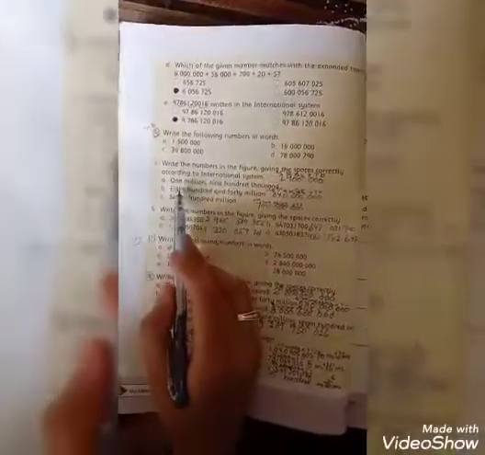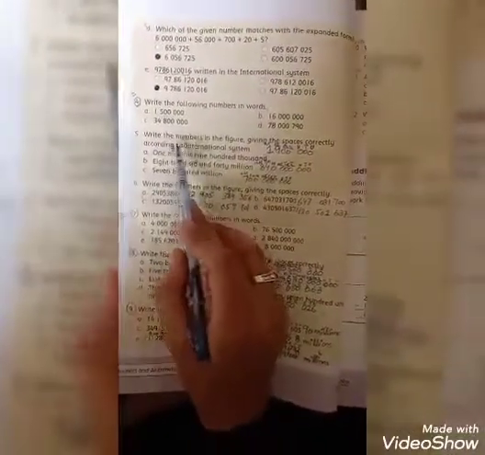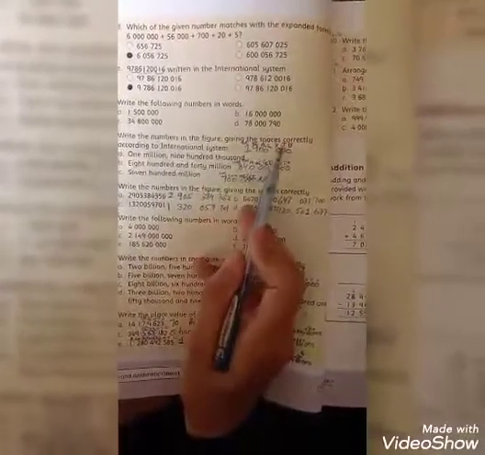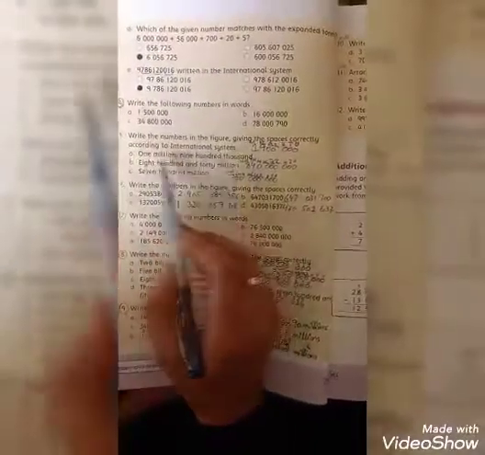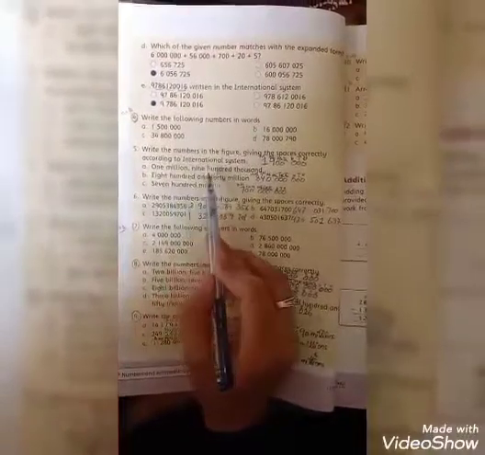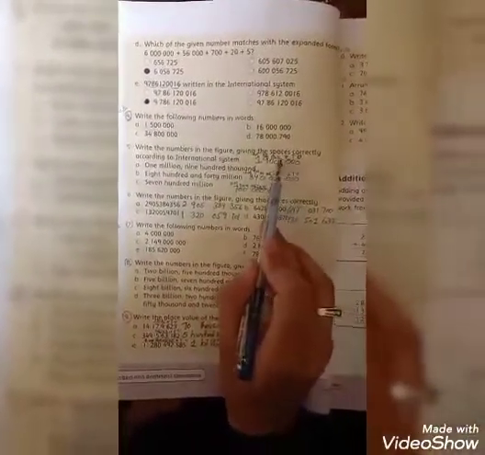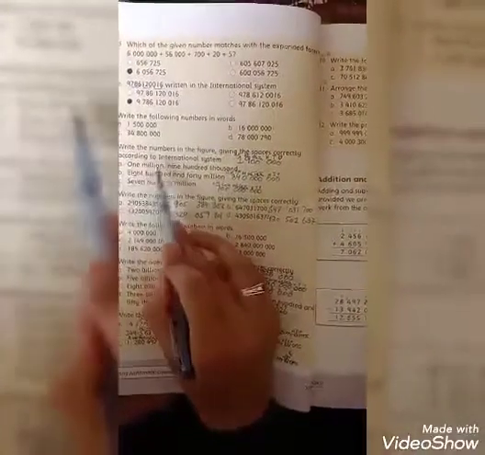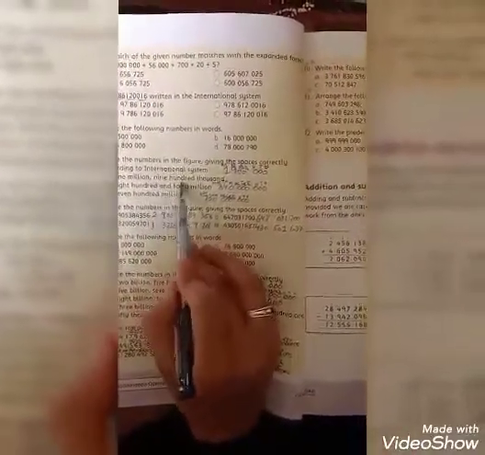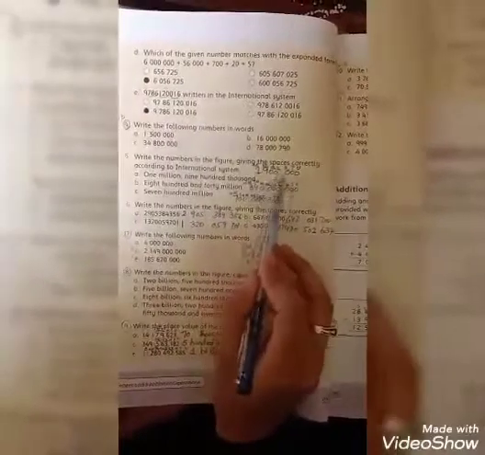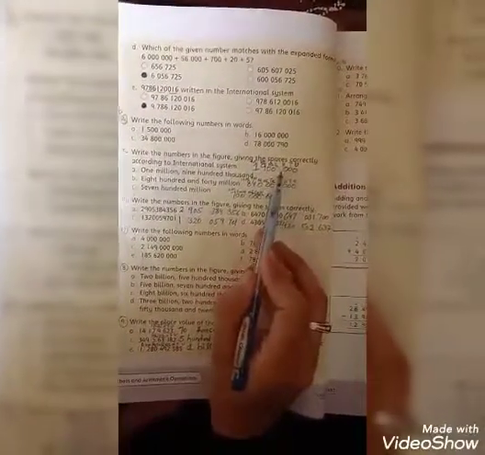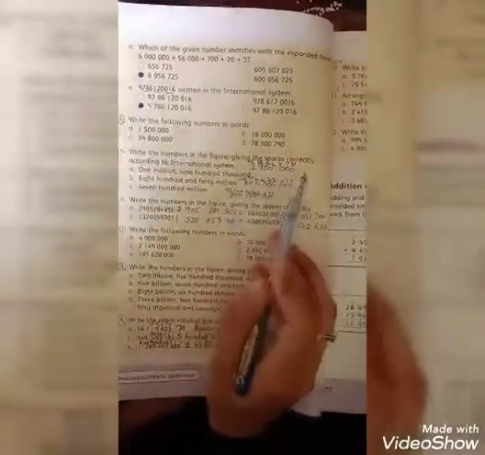You can solve question number 5. Question number 5 is: write the number in the figure given, with the space correctly, according to the international system. The first is part A, 1,900,000. First you write the place values: unit, 10, 100, 1,000, 10,000, 100,000, million. So the 1 million goes here, then 900,000. This is the correct spacing, and it is also written in numbers.